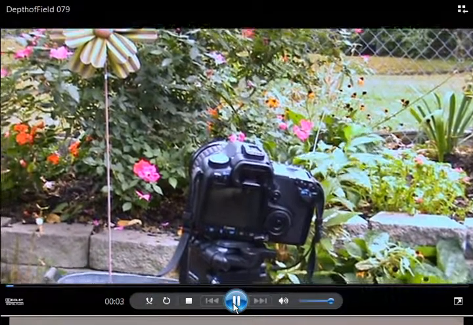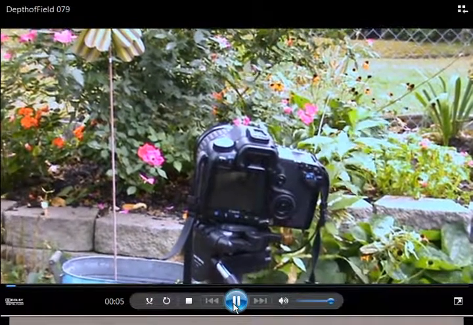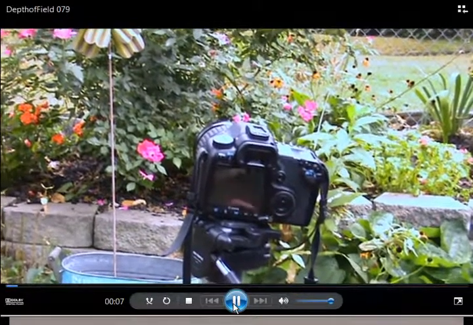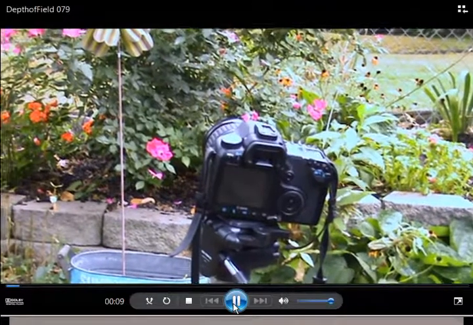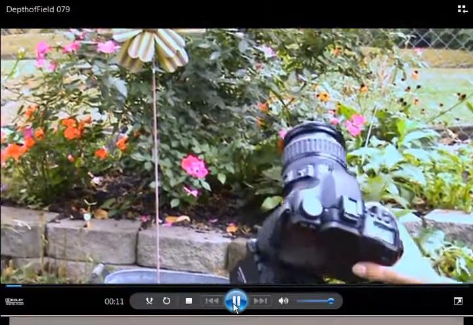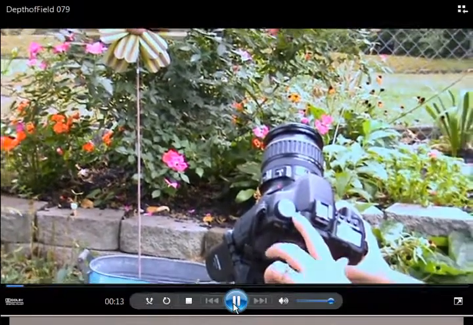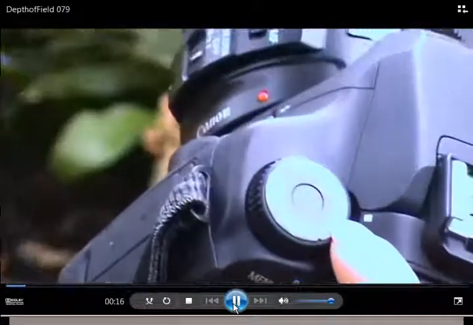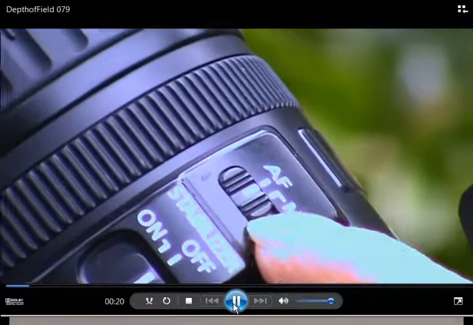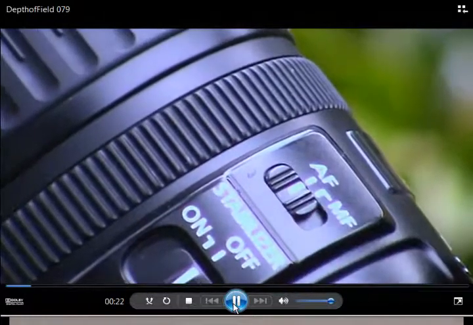This is our lesson on depth of field, and I have my digital SLR, my dSLR here, and if you look at the top, I am set on the aperture priority mode, which is AV, and for right now I am on auto focus. I'm going to let the camera do the focusing.